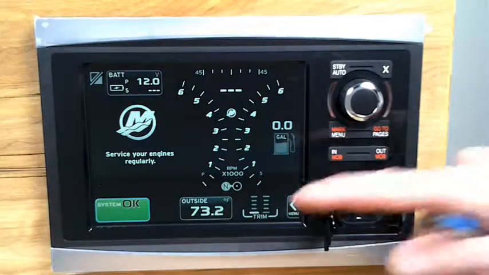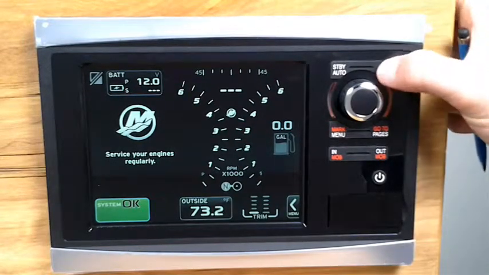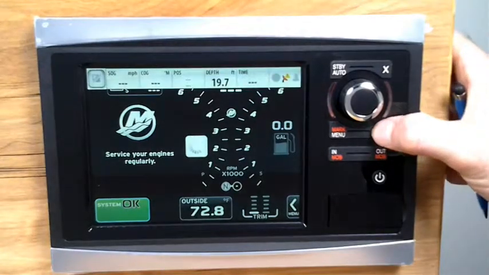It is recommended that you back up the vessel personality onto a micro SD card before changing the configuration settings. The backup allows you the option to easily reset the vessel view back to the current configuration.